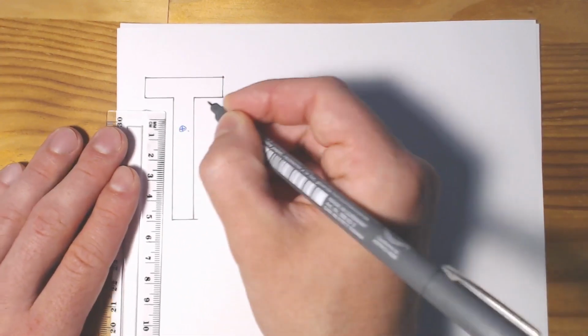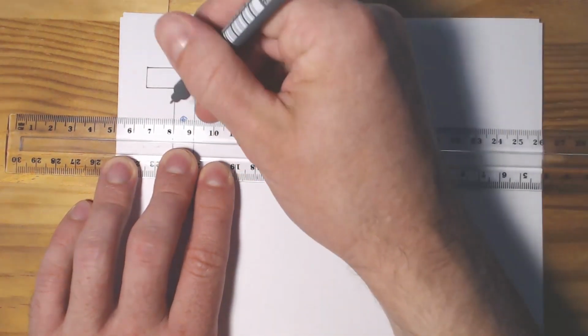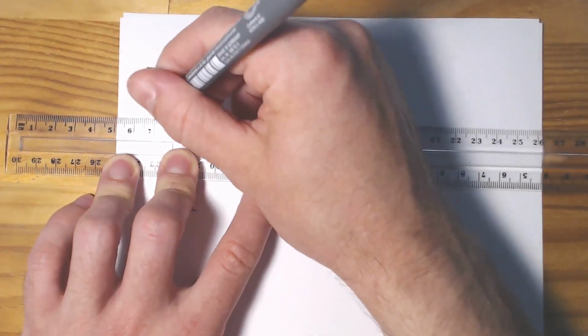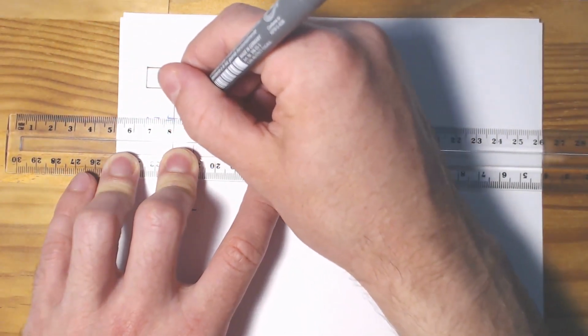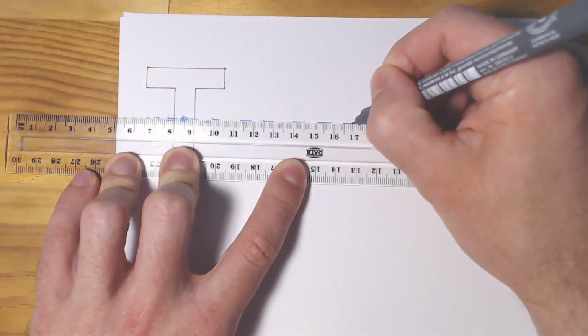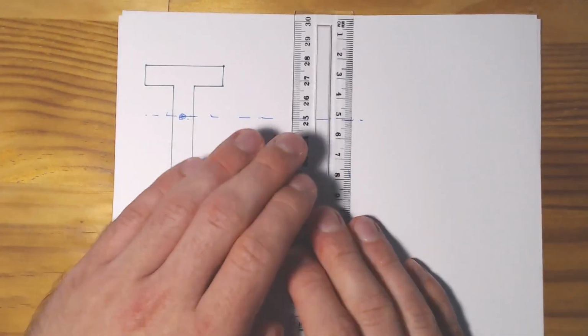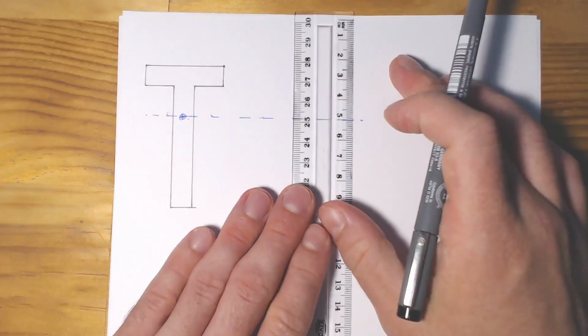So that's our centroid. And this is going to be the location of our neutral axis, so we can just take that across. And let's just go ahead and put in our vertical line for our stress distribution.